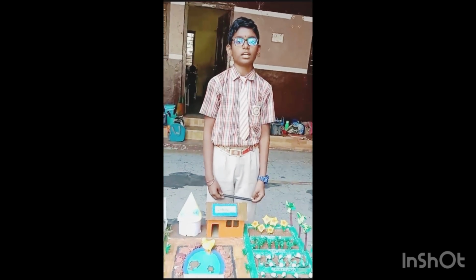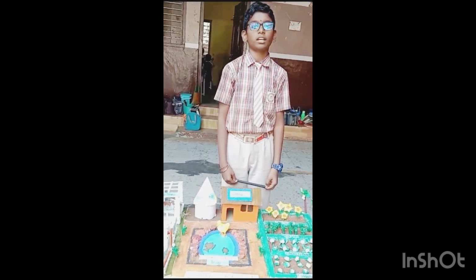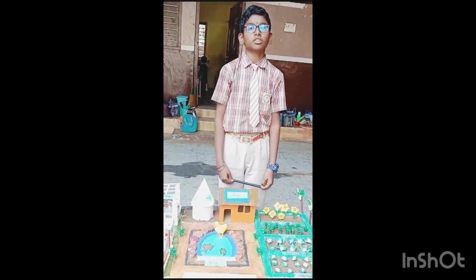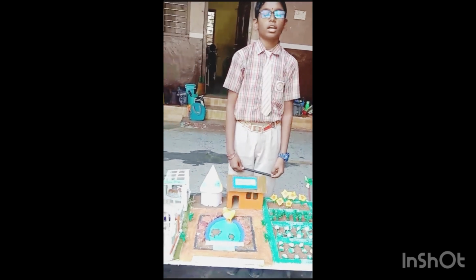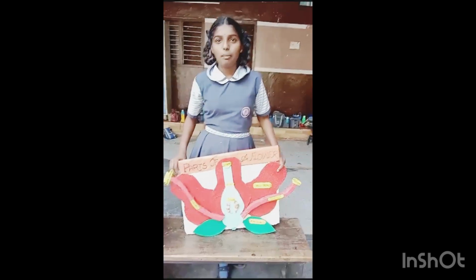Increase productivity: integrated agriculture helps increase productivity per unit area. Reduce chemical use: integrated agriculture reduces the harmful use of industrial chemicals and preserves the environment. Improve profitability: integrated agriculture helps improve profitability. Thank you. Happy National Science Day.